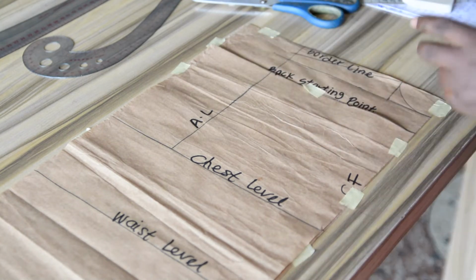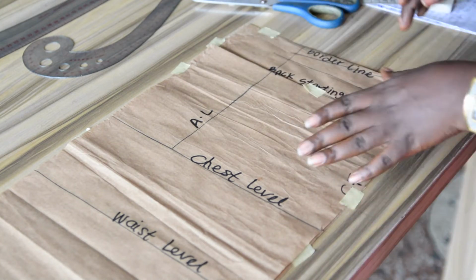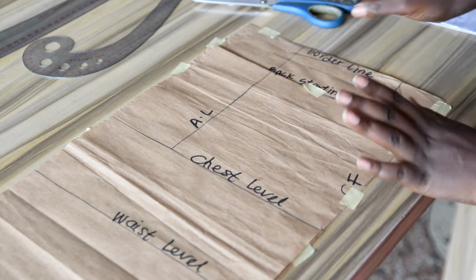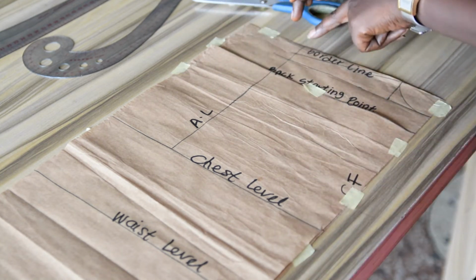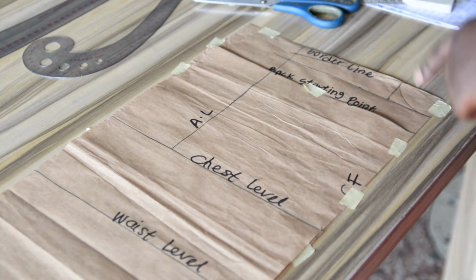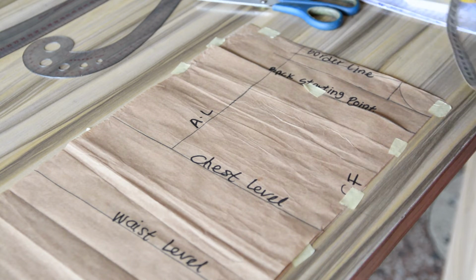So the only two things I need to do on the front panel is to construct the neckline and the armhole. Please note this, the front armhole is usually deeper than the back armhole, and also the front neckline is usually deeper than the back neckline. So that is why I'm drafting these two separately.